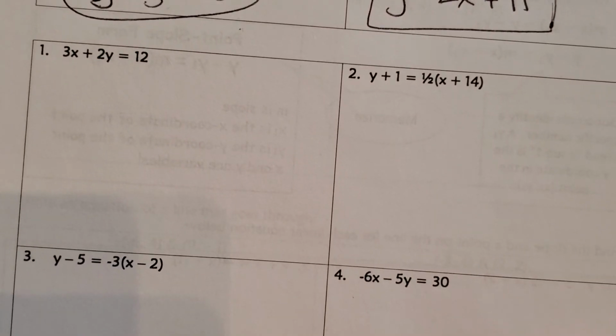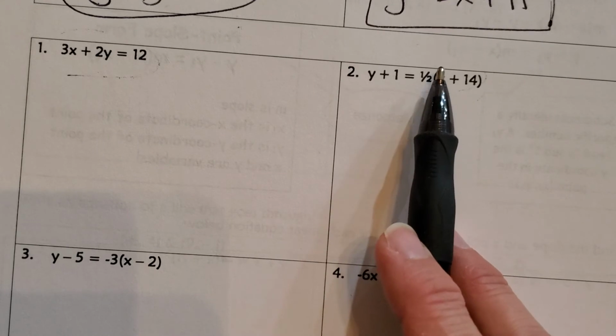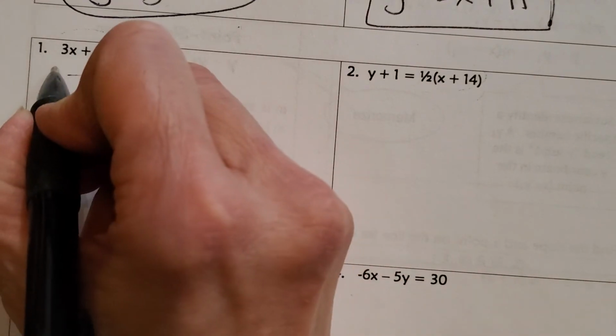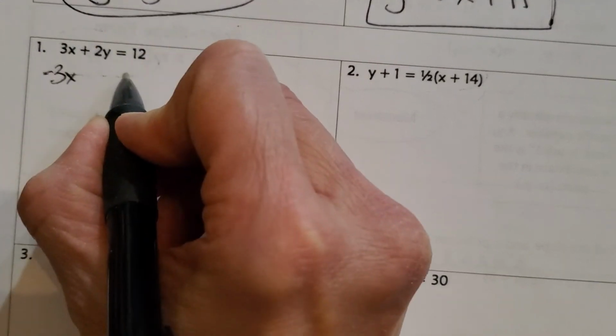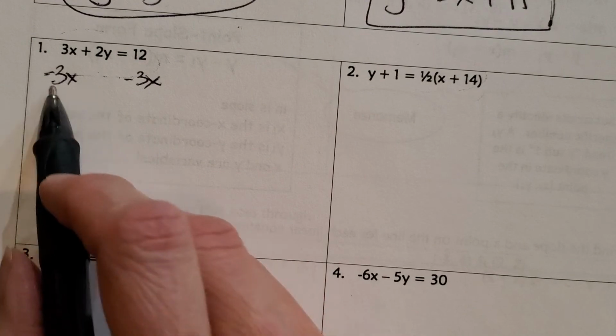Okay, we have a few more examples. So this one again is in standard form. This one's in point slope form. So we're just getting used to taking one form and putting it into the other. So I'm going to remove my x. When it's in standard form, when you have x and y on one side, the first step, it's a really good idea to just move the x.